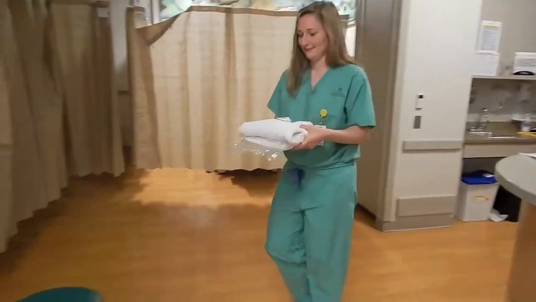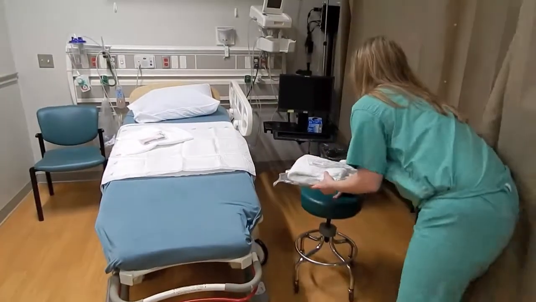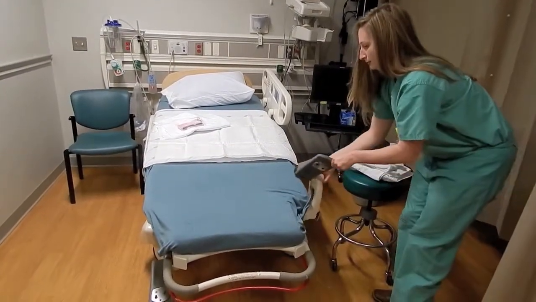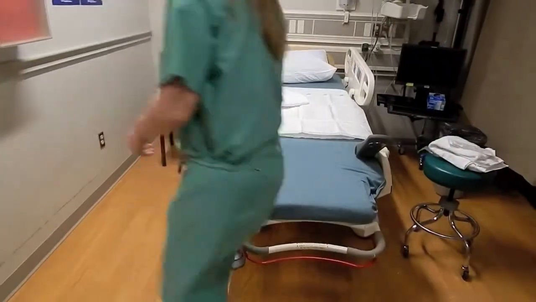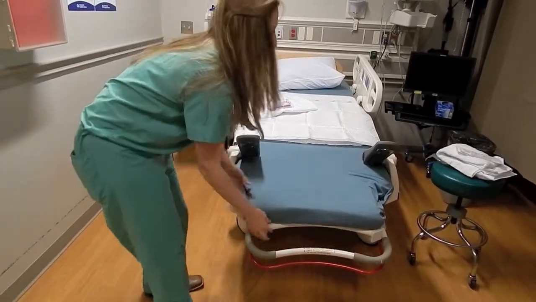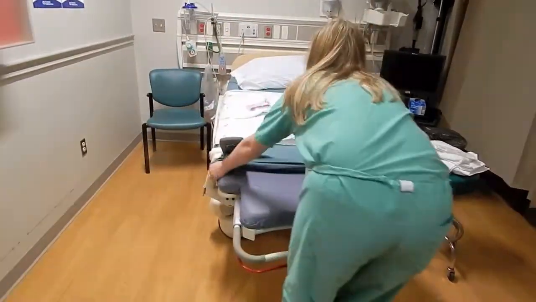After you have your supplies ready, you'll want to grab a stool for your exam. Then you'll come into the patient's room with your chaperone and your resident or nurse midwife and get the bed ready for a pelvic exam. You'll set your stirrups up, take the sheet off of the bed, and remove the bottom portion of the bed.